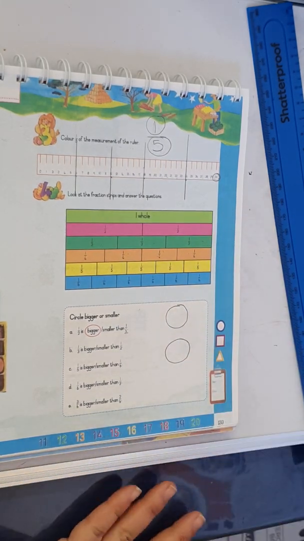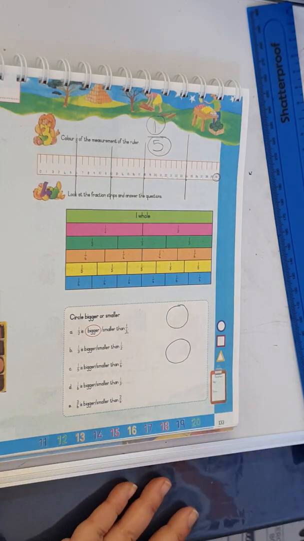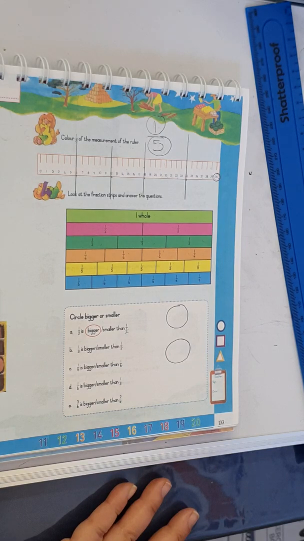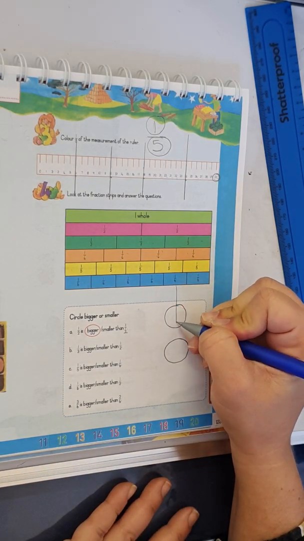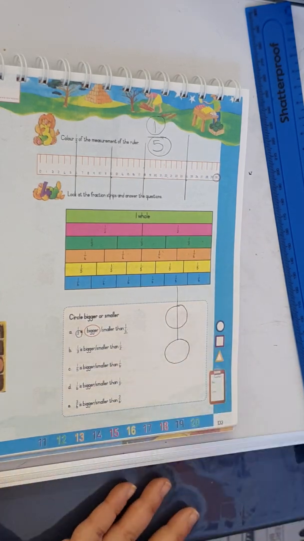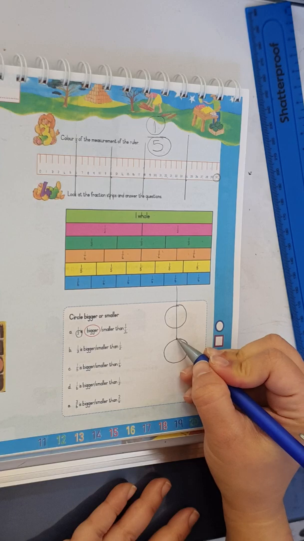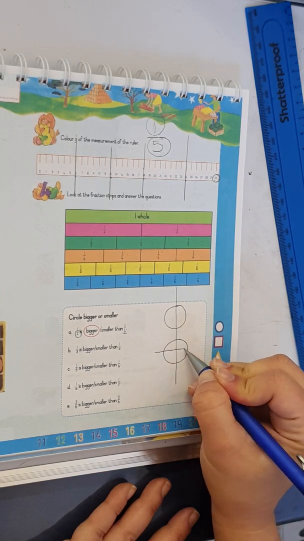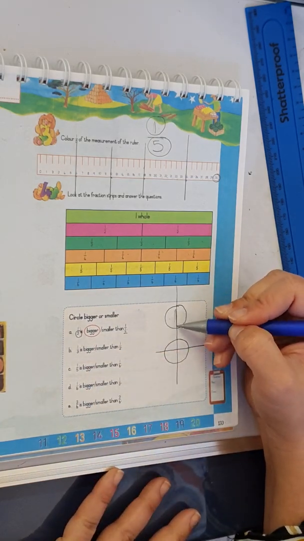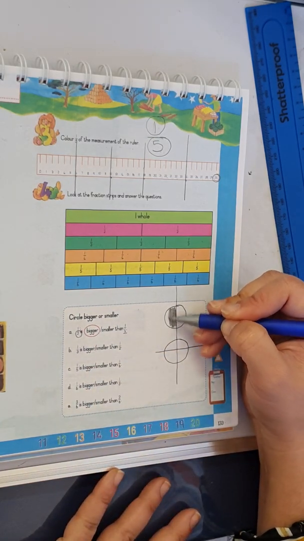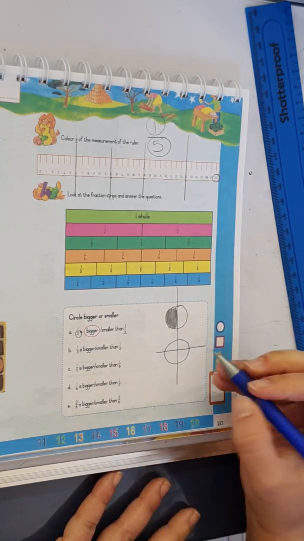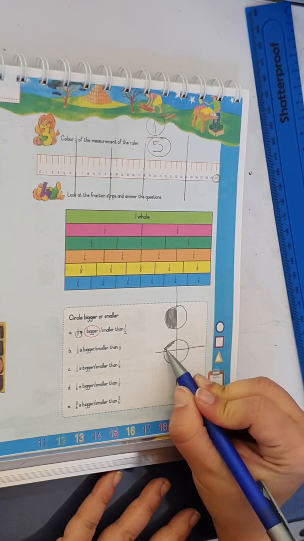Let's say there we have 2 circles, 2 pizzas. Let's call them pizzas. This pizza, they say, cut it in half. So half means there should be 2 pieces. 1, 2. A quarter means there should be 4 pieces. Now, 1/2 means it's this side. Do you see that? Do you see how big a half is? 1/4 means it's only one like this.